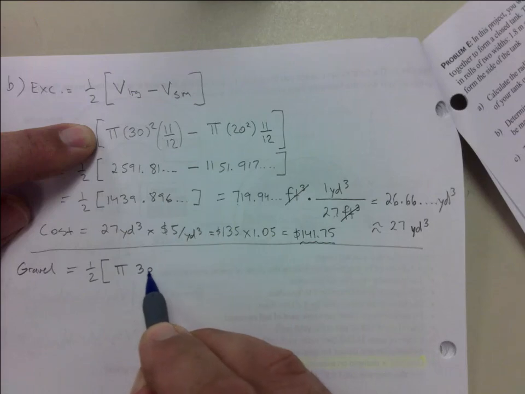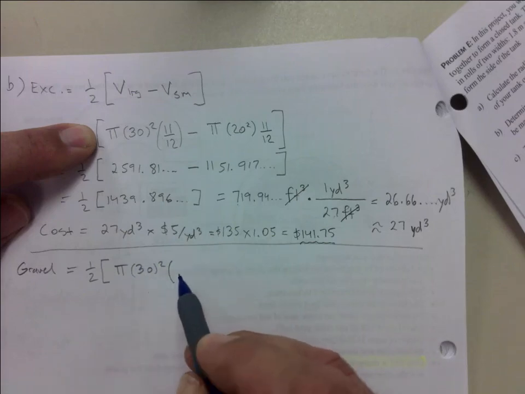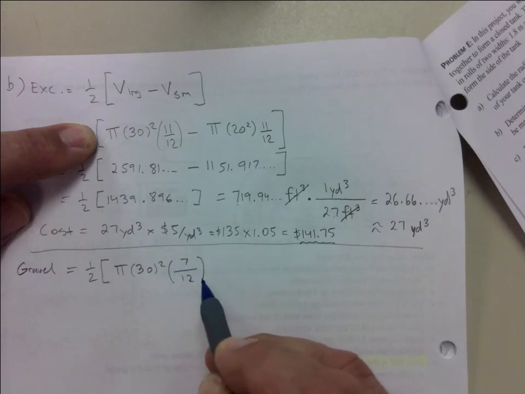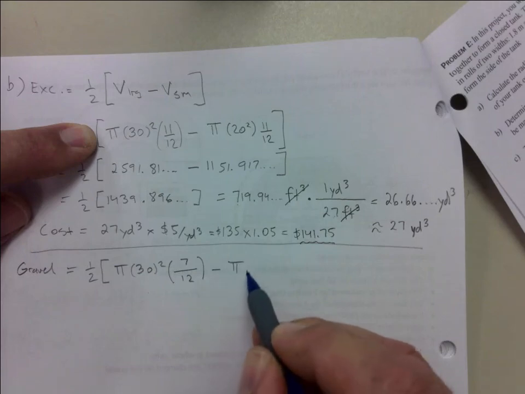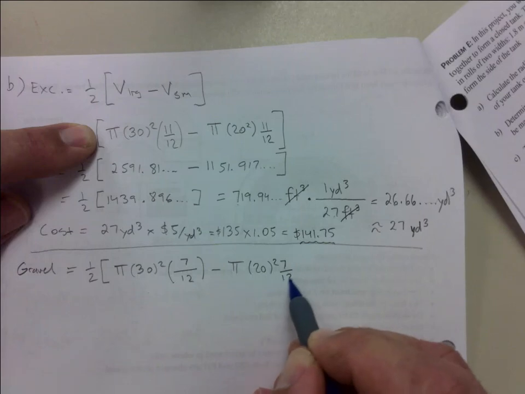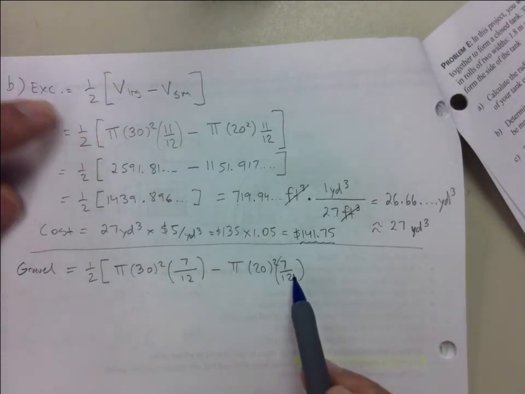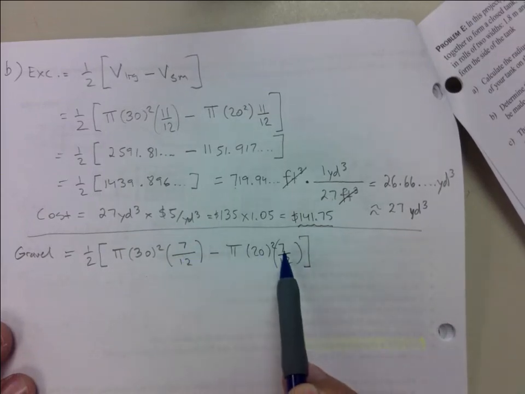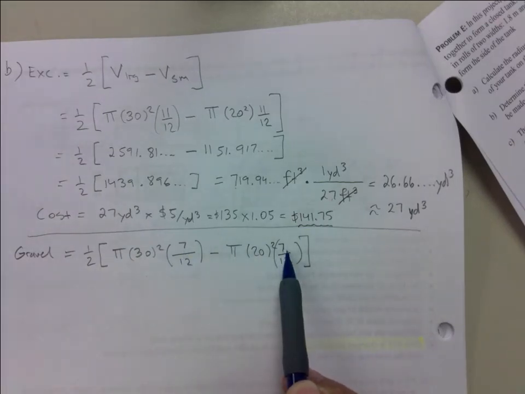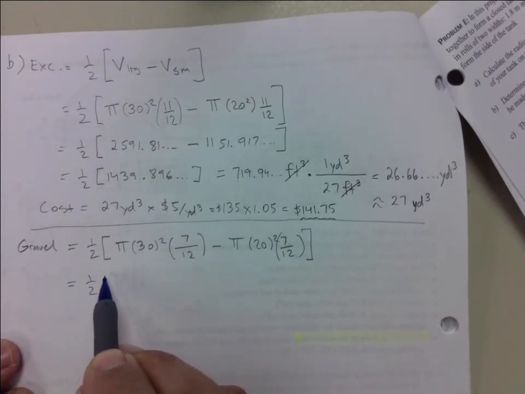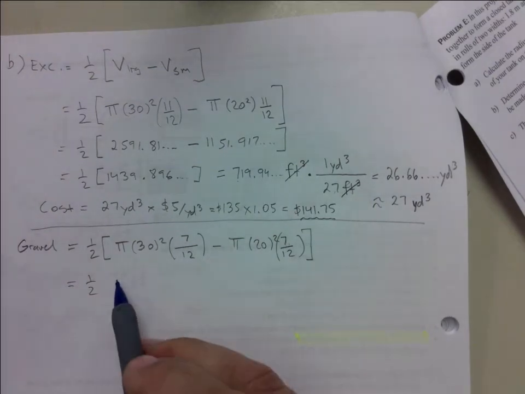Pi r squared, what's the height for the gravel? 7 out of 12 minus pi. So if you type this into your calculator earlier, you can just copy paste your work and replace all the 11s with a 7 here and just hit enter, enter, and it will do it again for you. So that's 1/2. Let's speed this up here a little bit.